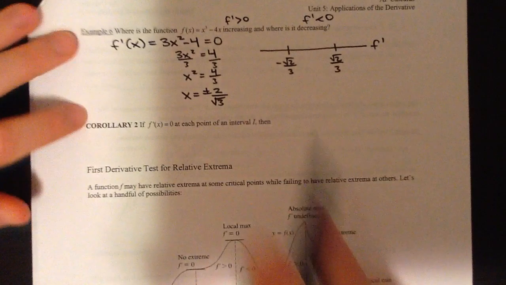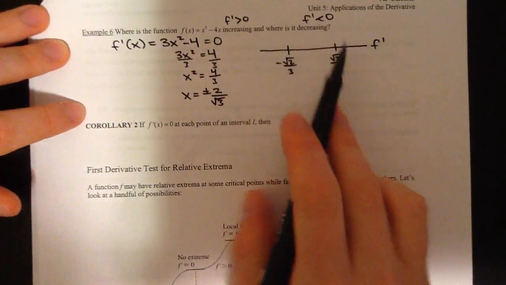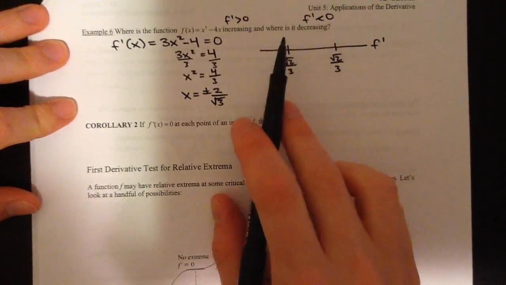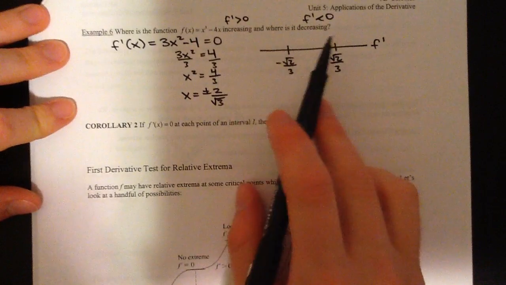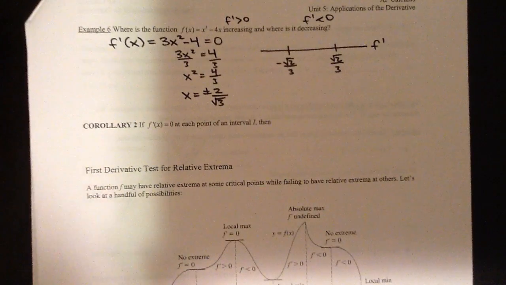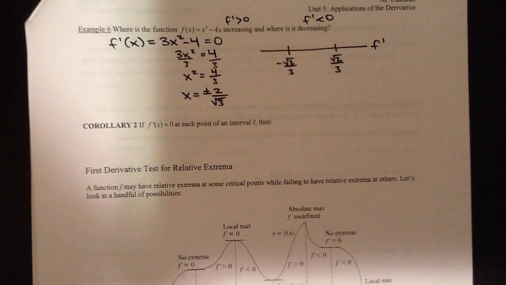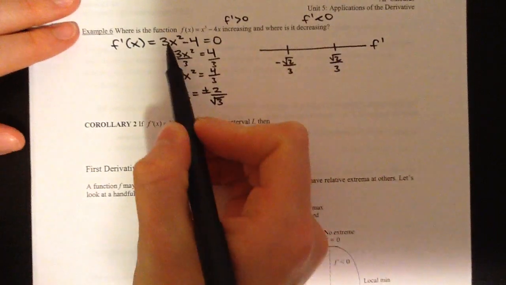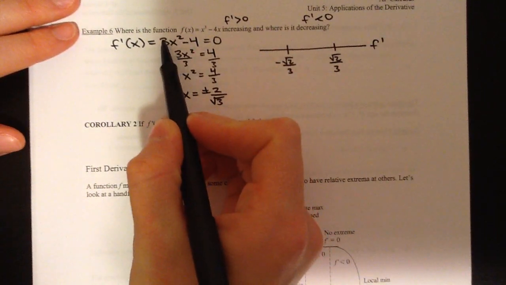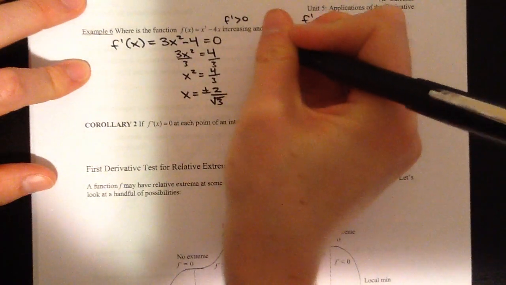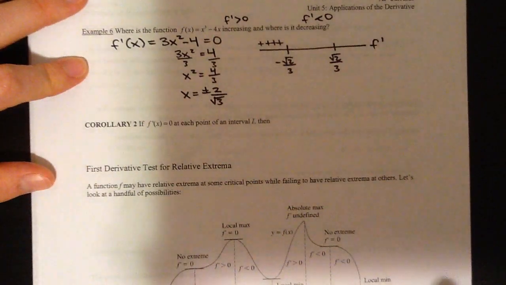So what this does is it splits our f prime sign chart, our number line, into 3 different intervals. So we're trying to see where f prime is negative and where f prime is positive. This splits this up because we know here that it's 0. Okay? So if I plug in something to the left, let's just go with something safe. You don't really need to know exactly what the value is to figure out something smaller, like negative 100, for example, which is definitely smaller. So if I plug negative 100 into my derivative here, I get 3 times 100 squared, and then minus 4. That is definitely going to come out to be positive. So anything in here that I plug in, I'll get a positive value.